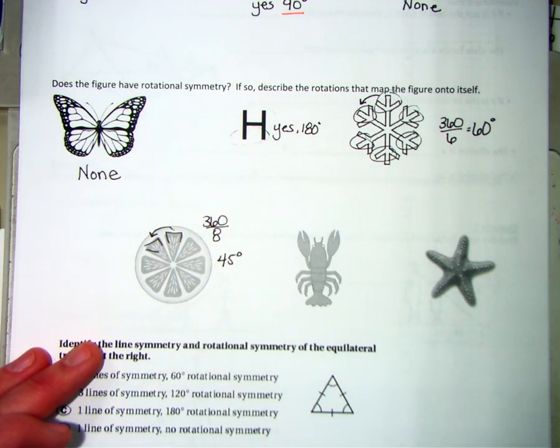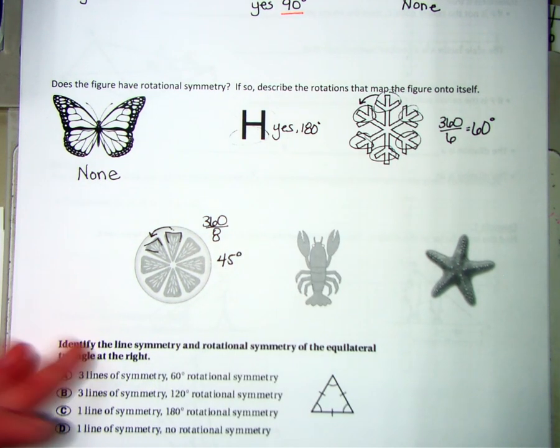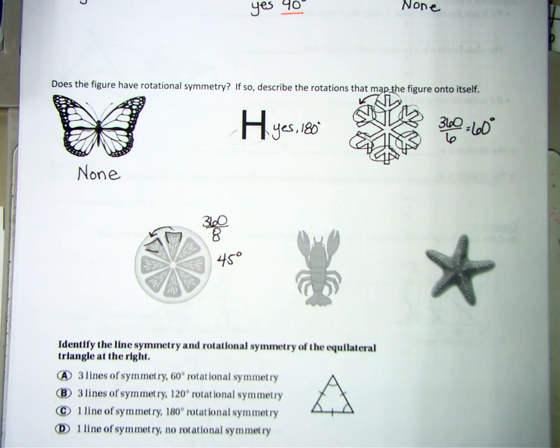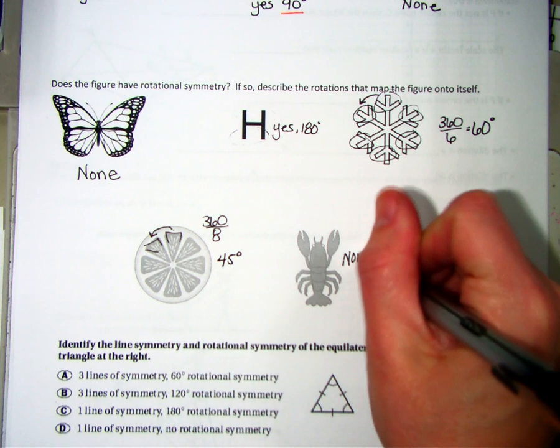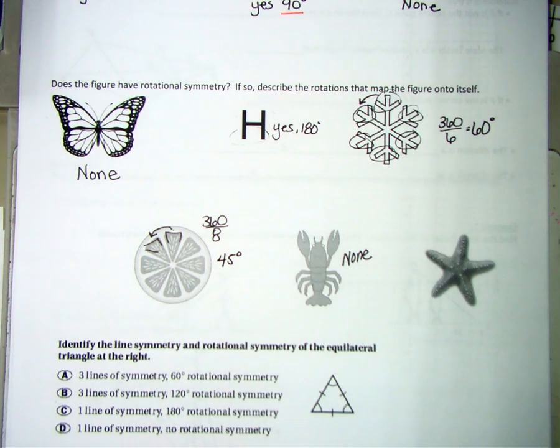Okay. The lobster has 2 pinchers that are the same. Nope. You only look at how many parts are the same if it actually has rotational symmetry. This has none. We know this does not have any rotational symmetry.